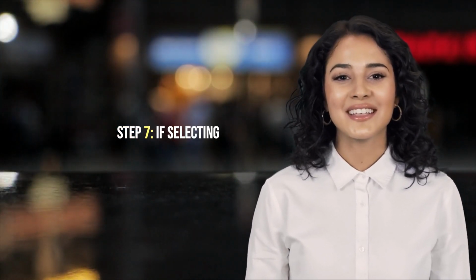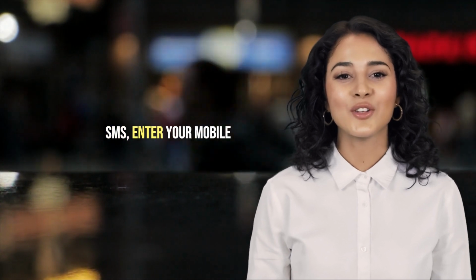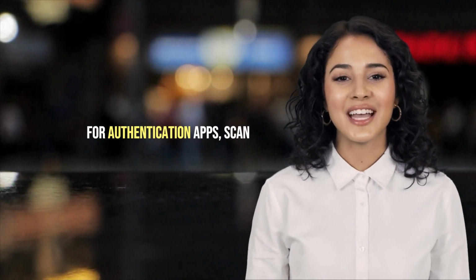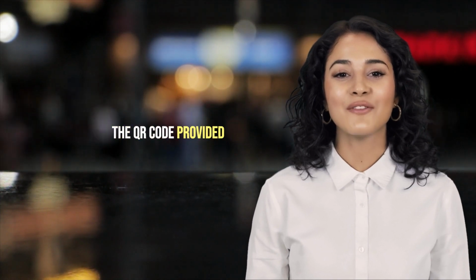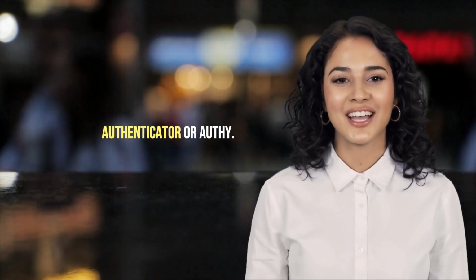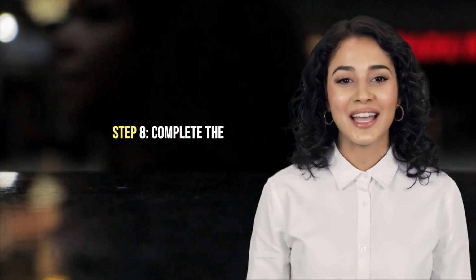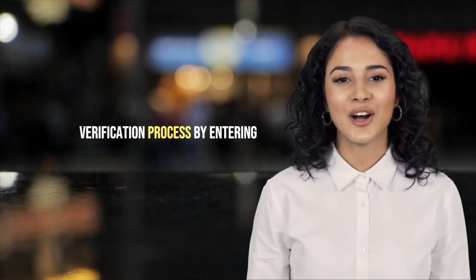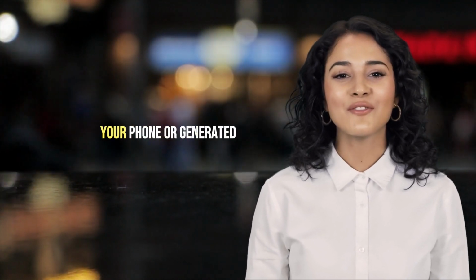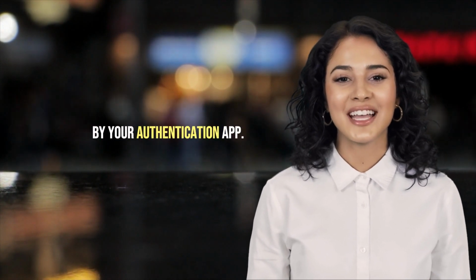Step 7. If selecting SMS, enter your mobile phone number. For authentication apps, scan the QR code provided using apps like Google Authenticator or Authy. Step 8. Complete the verification process by entering the code sent to your phone or generated by your authentication app.